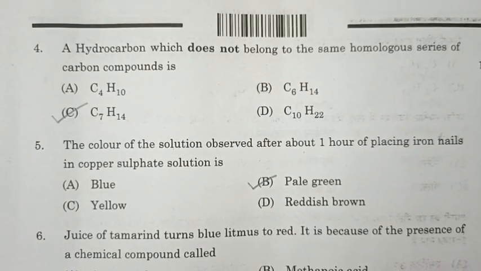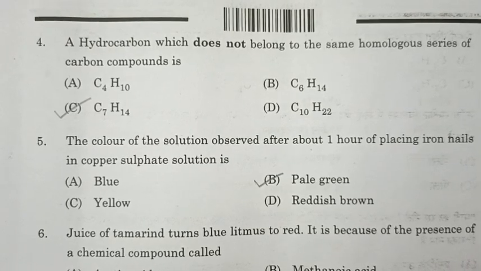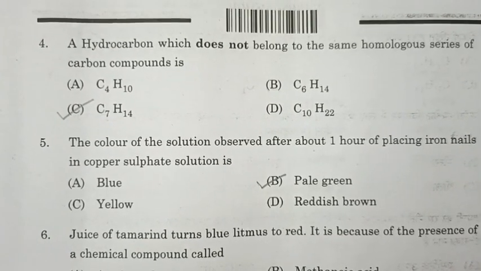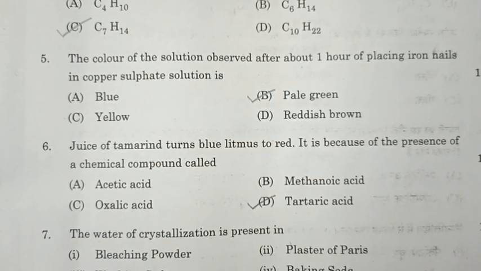So moving on to question number 4. Option number C does not belong to the same homologous series because it belongs to CnH2n while others belong to CnH2n+2. Question number 5. Option number B is correct, pale green.